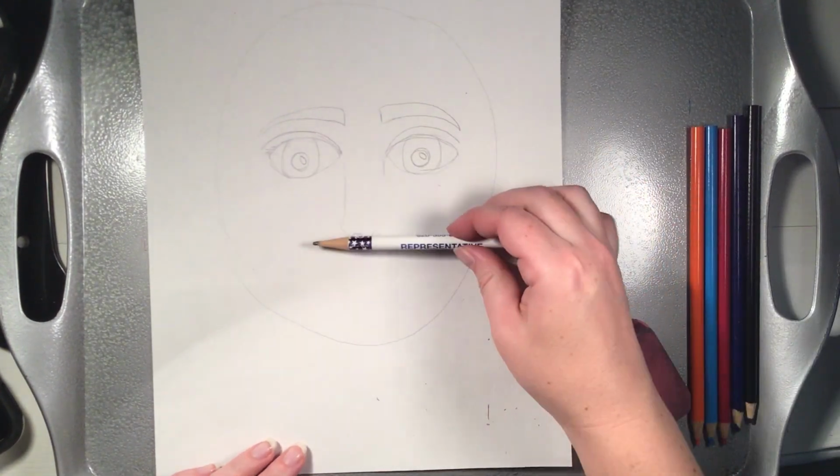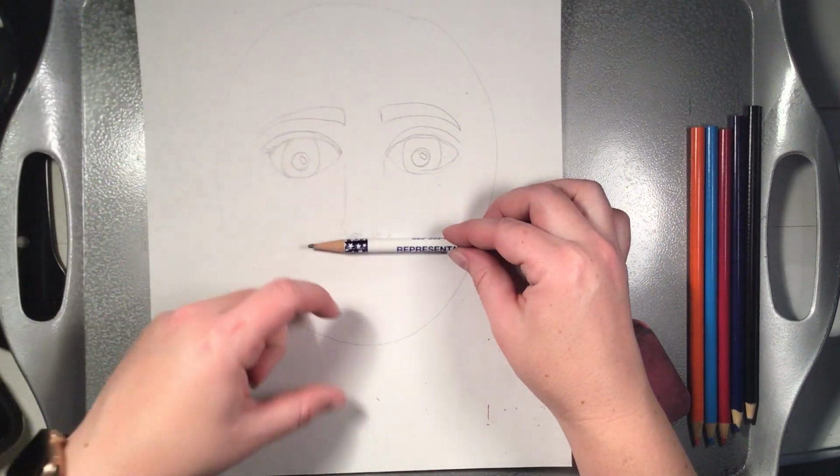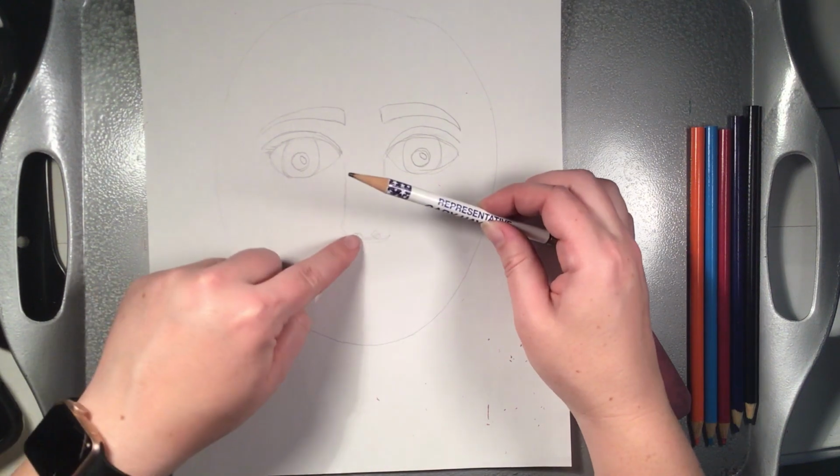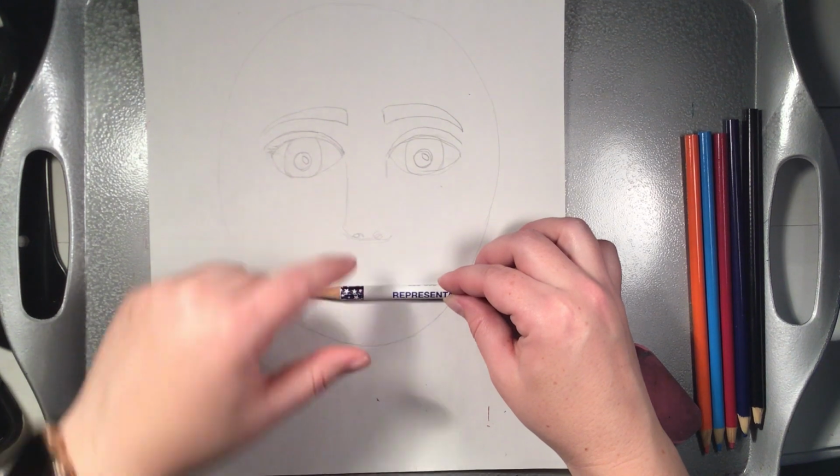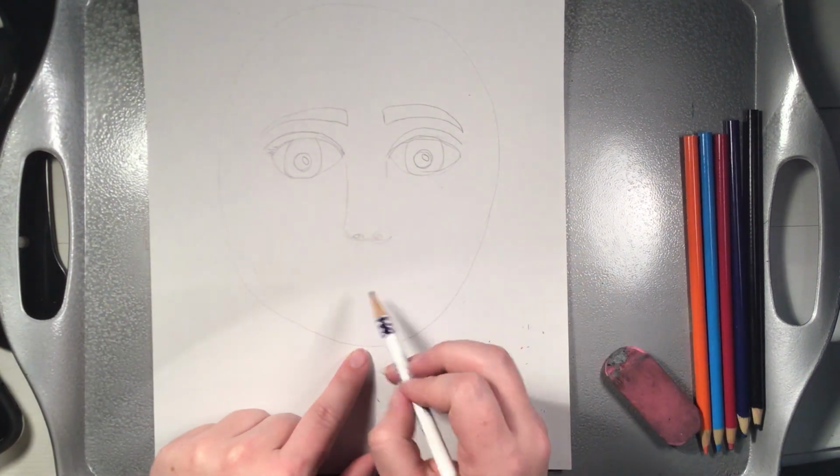Okay, our nose goes halfway between our eyes and the bottom of our chin. So there's our nose. Now we're going to do another halfway. Halfway between our nose and the bottom of our chin is our mouth.